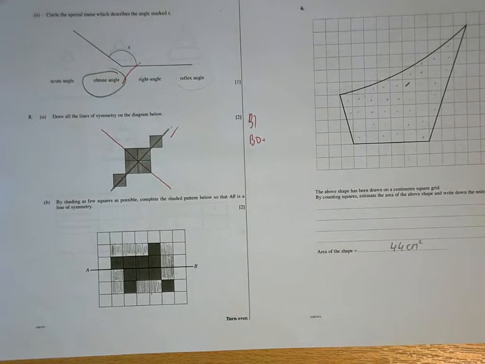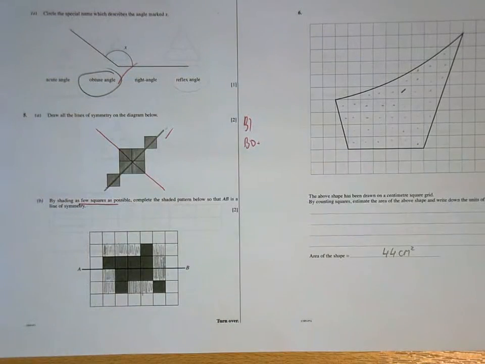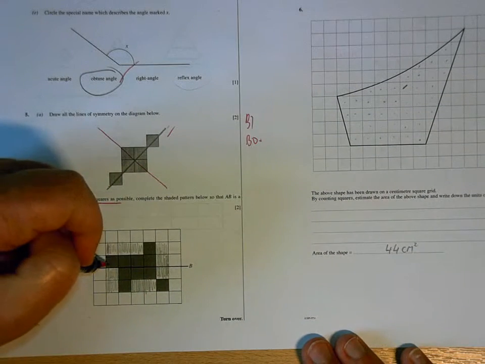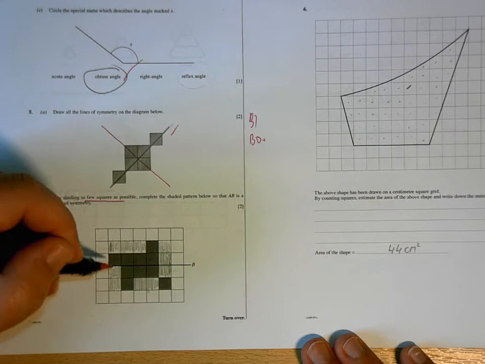Right, you have created a shape that is symmetrical about AB, but you haven't done it in as few squares as possible. In order to do it in as few squares as possible, you just need to match up the squares corresponding either side.